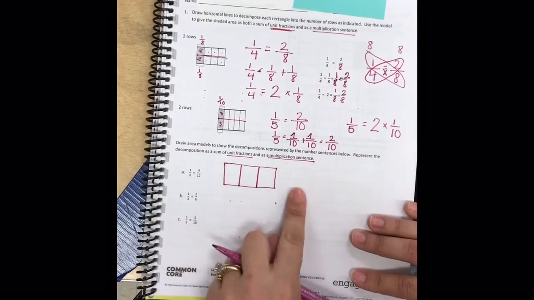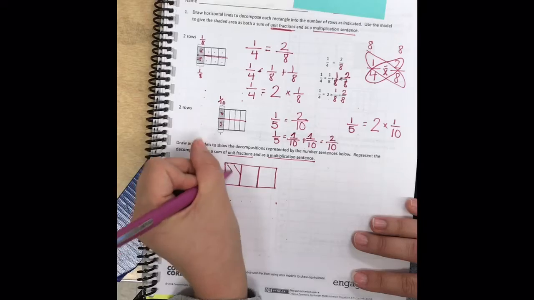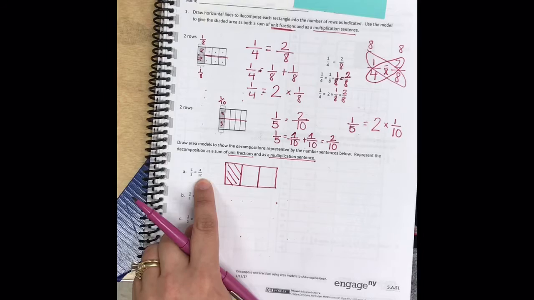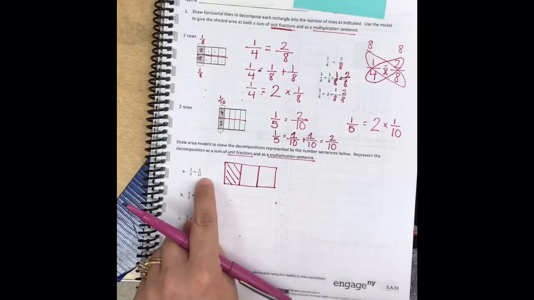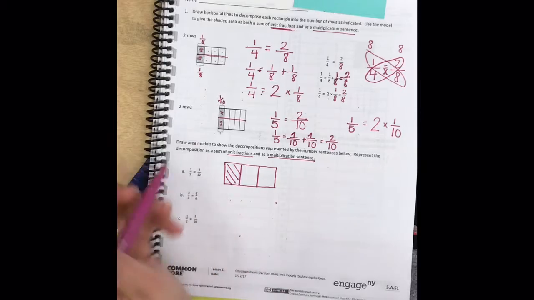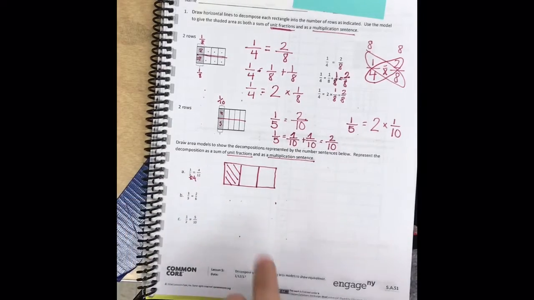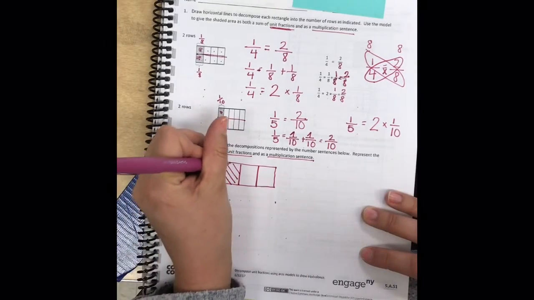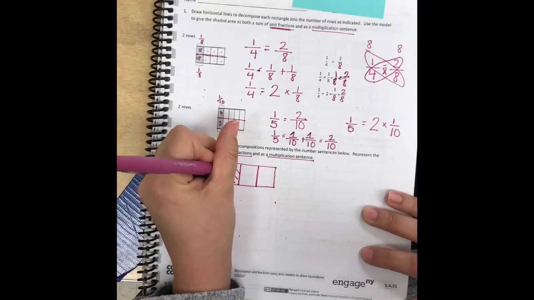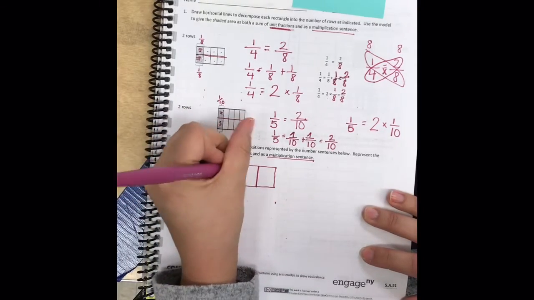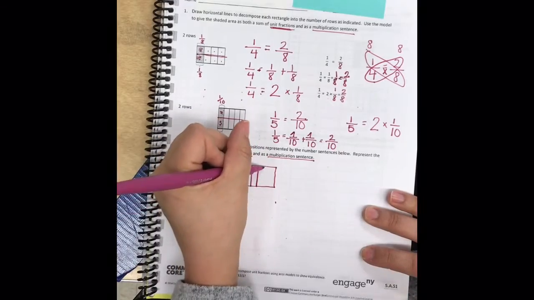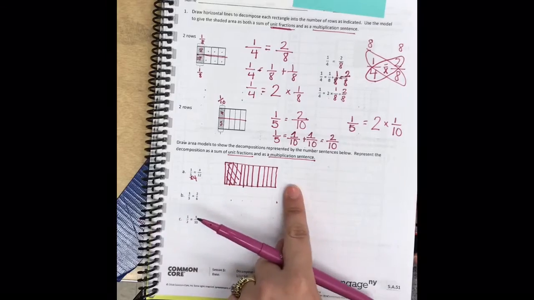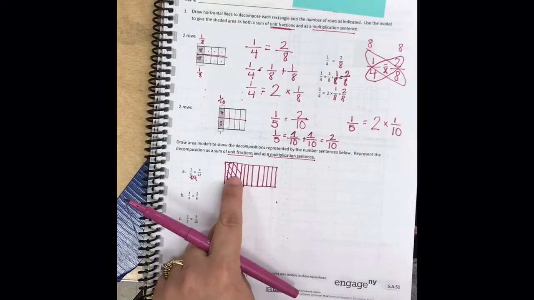So I broke my model into 3 parts, and 1 part is colored in. Now it's saying I'm breaking it up into 12 parts. So my question is, how do I get from 3 to 12? And I know if I multiply by 4, I can get to 12, which means I need to break each part of these into 4 equal parts. 1, 2, 3, 4. 1, 2, 3, 4. 1, 2, 3, 4, and then I can go through and count. I should have a total of 12 and 4 colored.